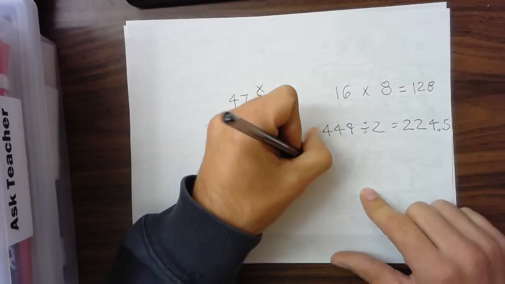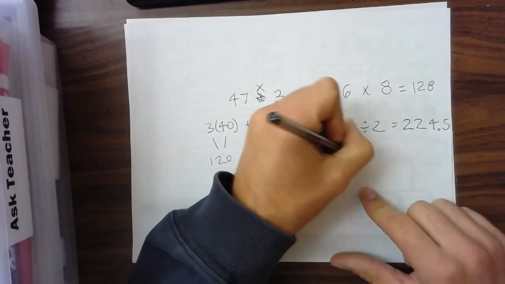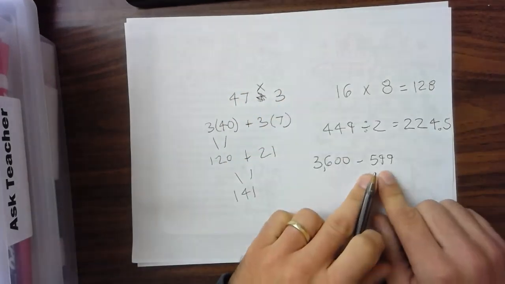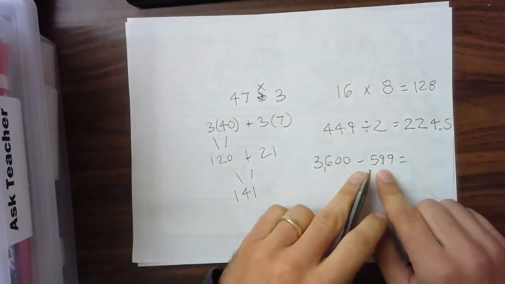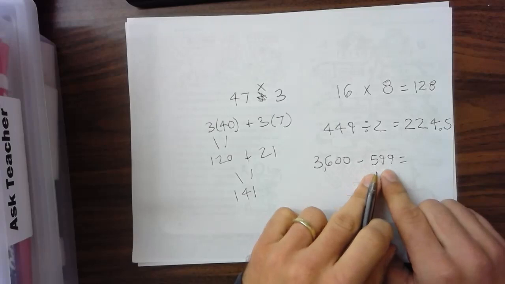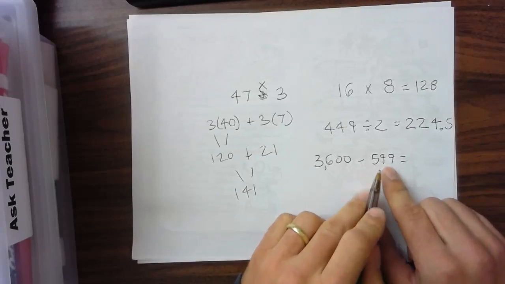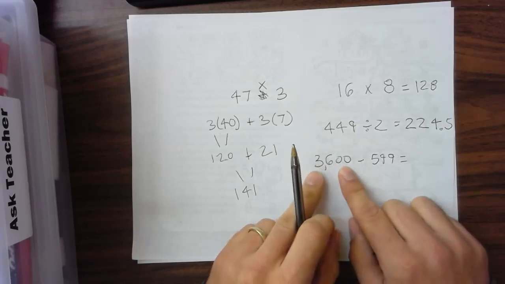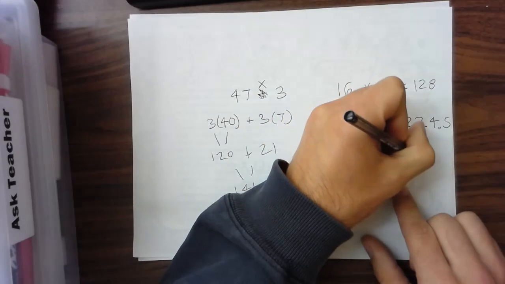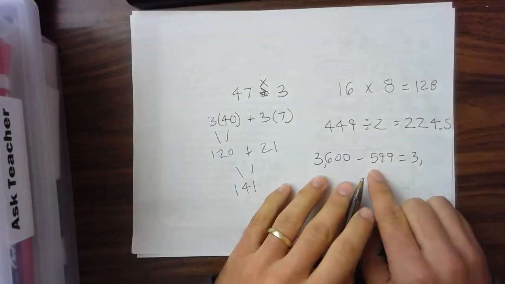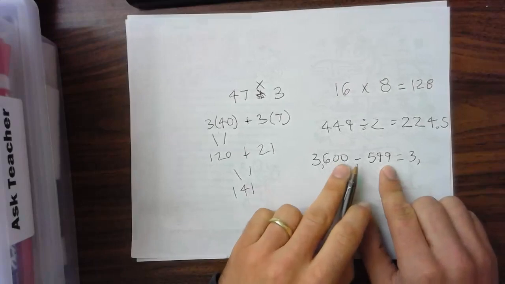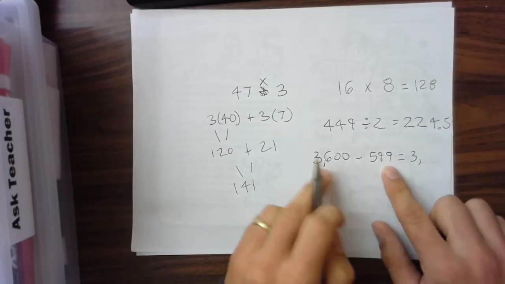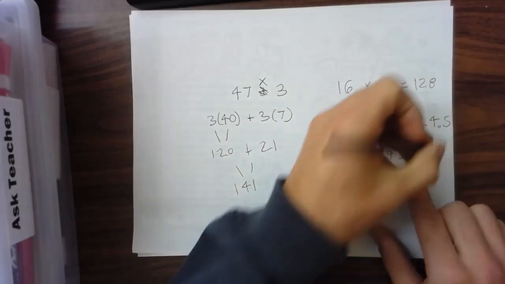If I take 3,600 and I subtract 599, there is a way to do this mentally too. 599 is really close to 600, so why don't we just pretend that this is 600. Now, if I'm taking 600 away from 3,600, I know I'm going to be left with 3,000. And because I only subtracted 599, I actually have one more left here, right? So instead of it being 3,000, that 1, which is the difference between 600 and 599, I'll add back in at the end.